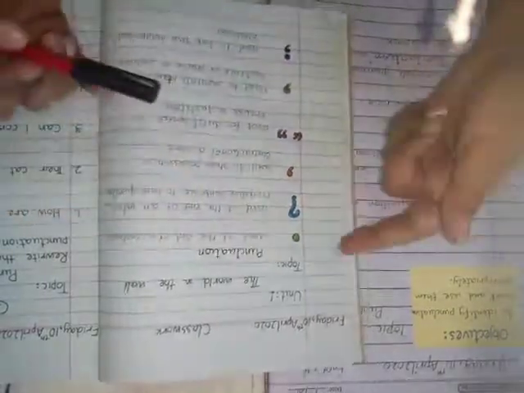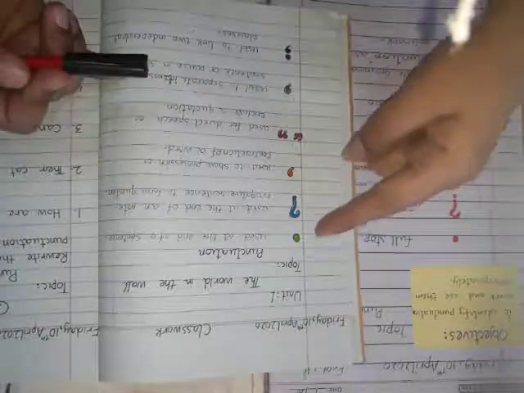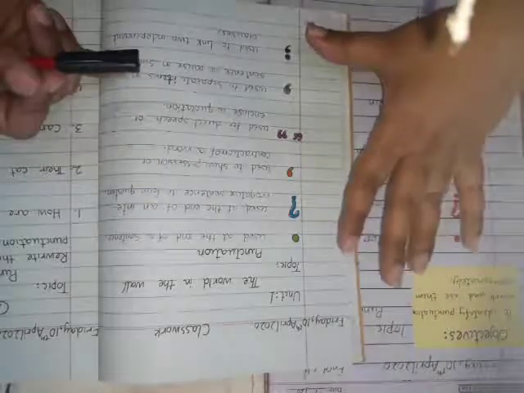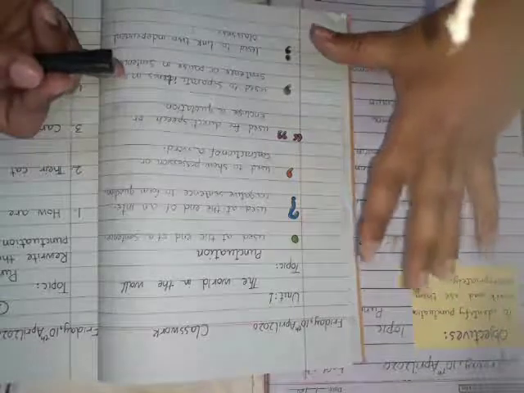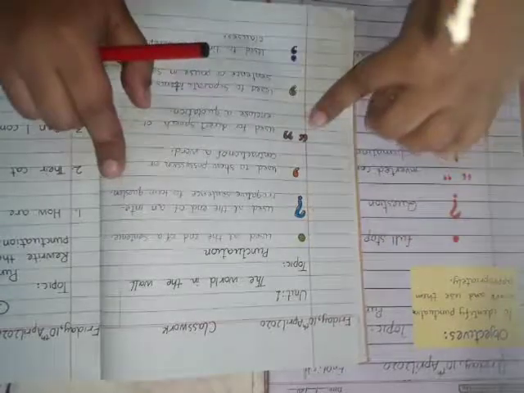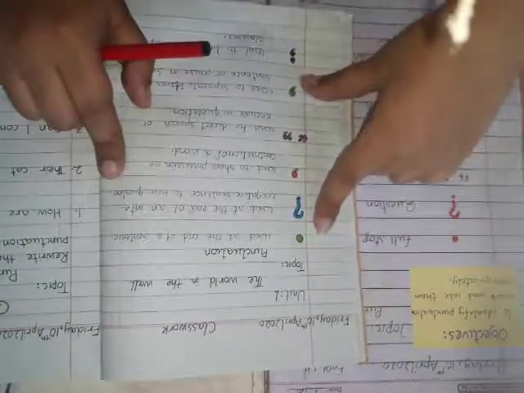All right, students, as you can see I have used different marker colors, different felt tips here. You can use any marker colors, crayons, or felt tips to make your work look beautiful and tidy. These are different punctuation marks. Now I'm sure that you can identify these.